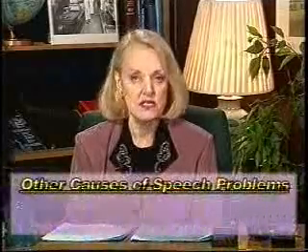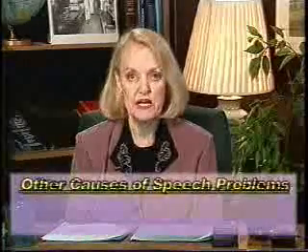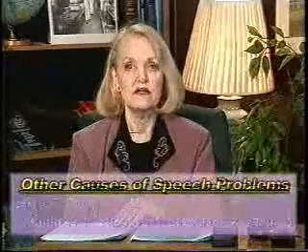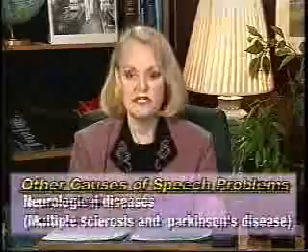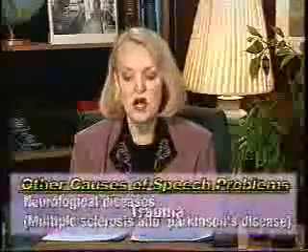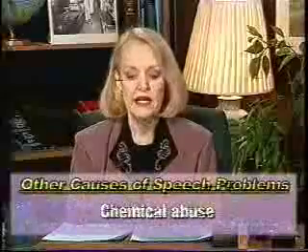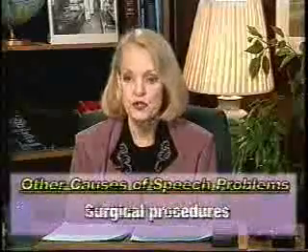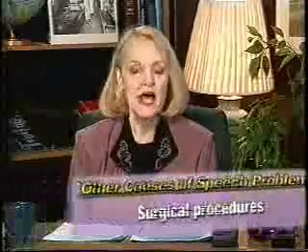In addition to aphasia, there are many other causes of speech limitations. Some of these are the neurologically degenerative diseases, such as multiple sclerosis and Parkinson's. Also trauma, chemical abuse, and surgical procedures. An example of limitations to a patient with Parkinson's would be reduced vocal volume.